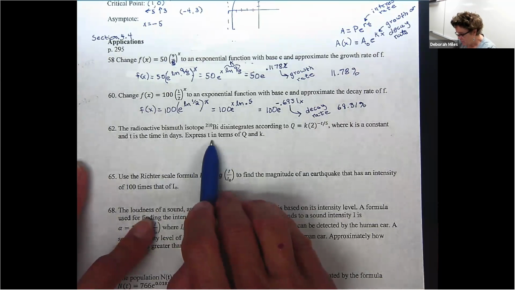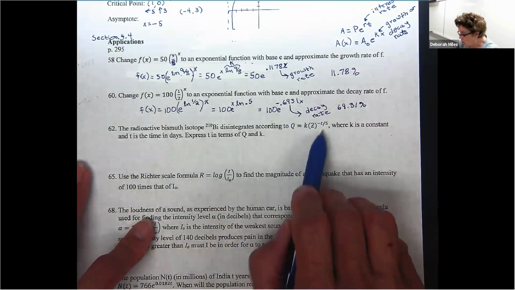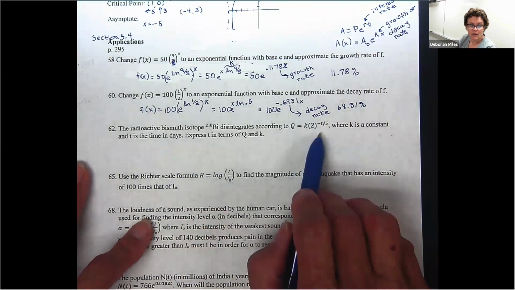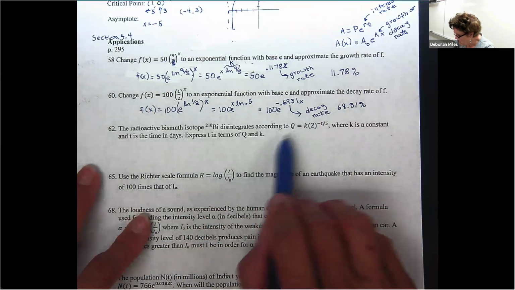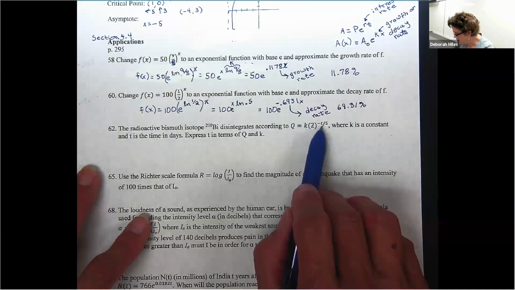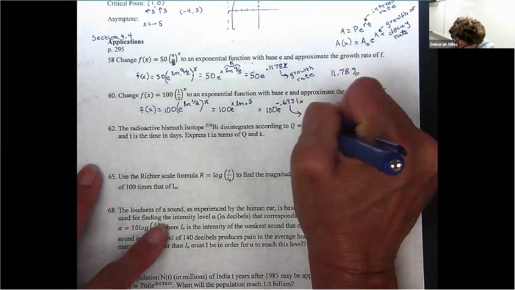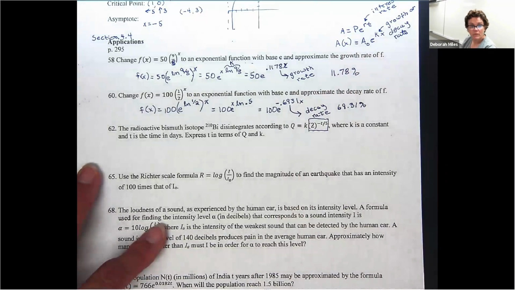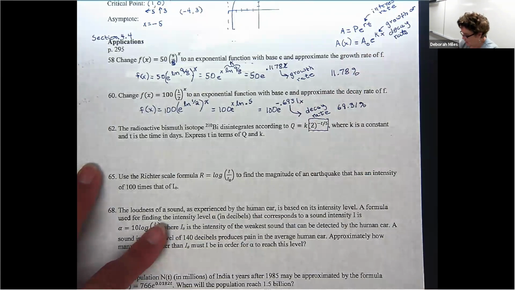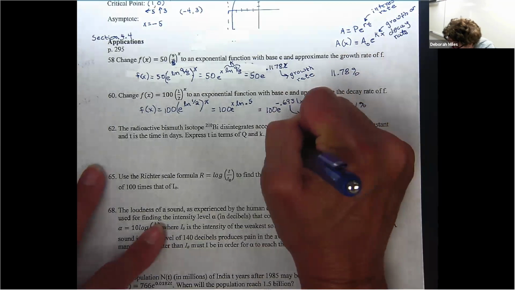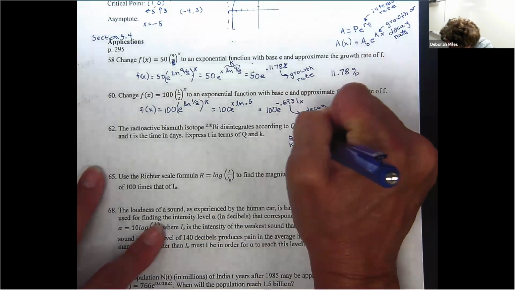Express T in terms of Q and K. That just means solve this equation for T. Well, when we get the T by itself, first, I need to get this exponential expression by itself. And I can do that just by dividing both sides by K. Q over K is 2 to the negative.